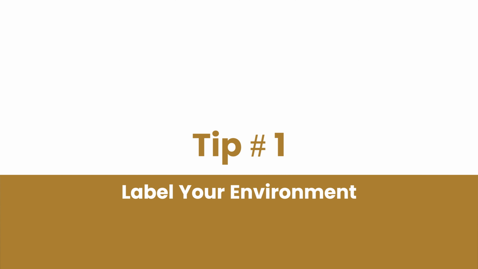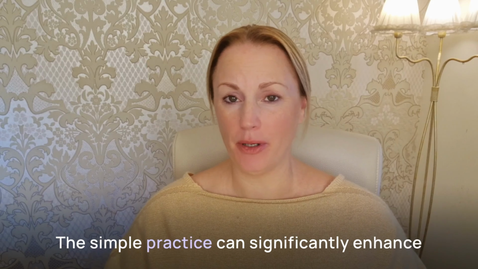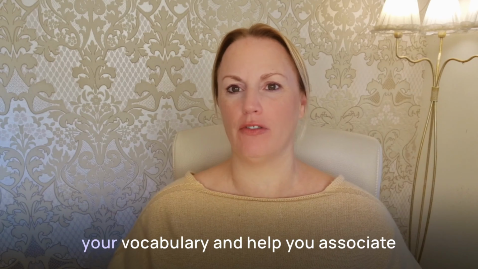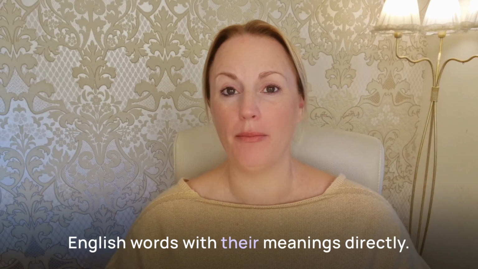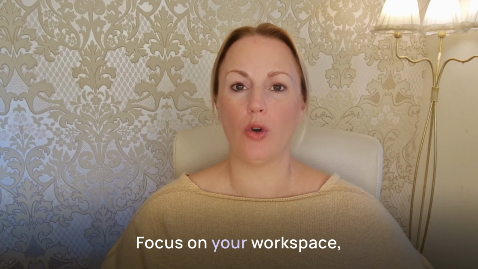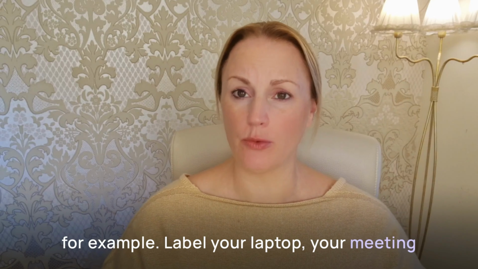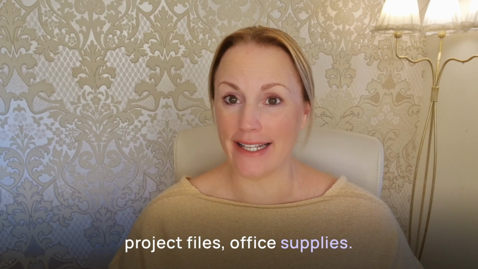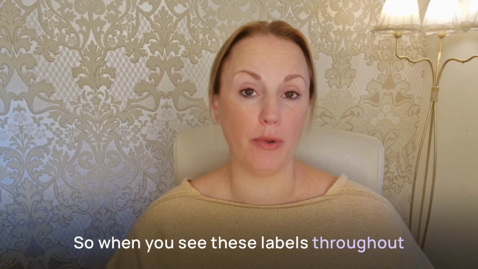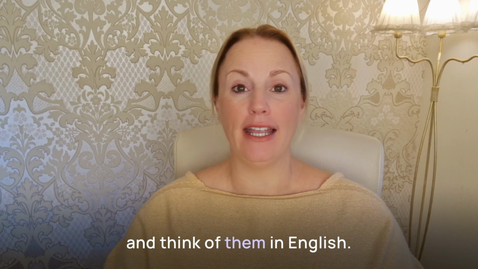Tip number 1, label your environment. Now, what do I mean by this? Start labeling objects around you in English. This simple practice can significantly enhance your vocabulary and help you associate English words with their meanings directly. Focus on your workspace. For example, label your laptop, your meeting room, your whiteboard, project files, office supplies. So when you see these labels throughout the day, your brain begins to recognize and think of them in English.